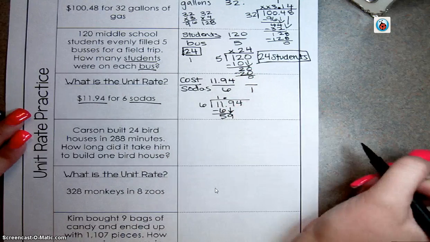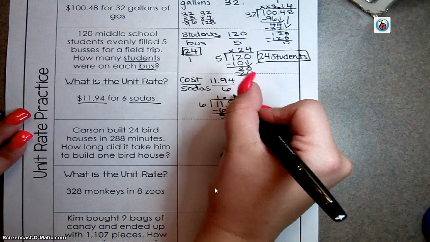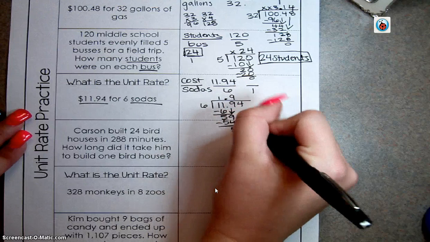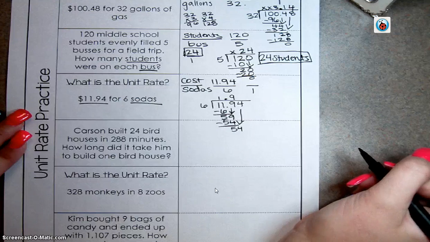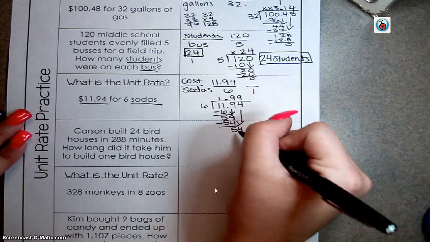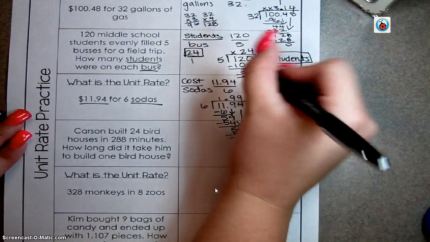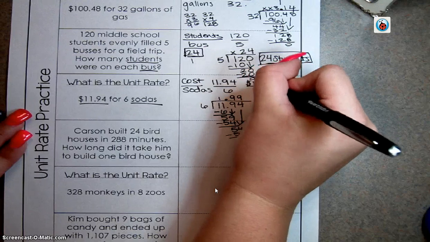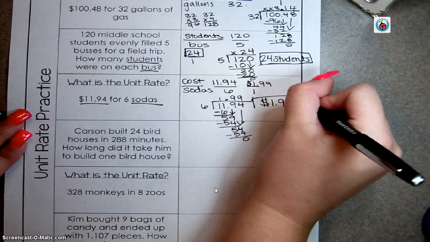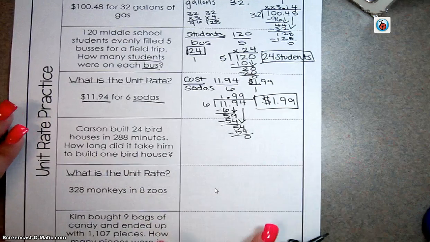Bring down the 9. Okay, 6 goes into 59. 9 times. 9 times 6 is 54. Bring down the 4. All right, now 6 goes into 54 9 times. See, I keep moving down. I'm sorry. Okay, so the unit rate, or the cost for 1, was $1.99 per 1 soda. Okay? I want you to try the last 3 on your own.